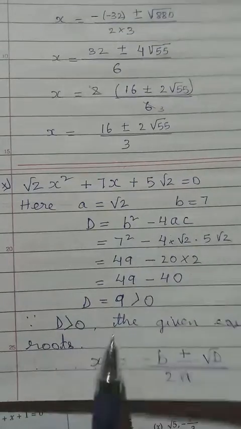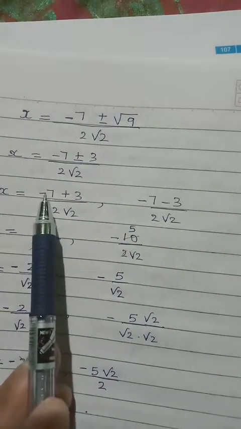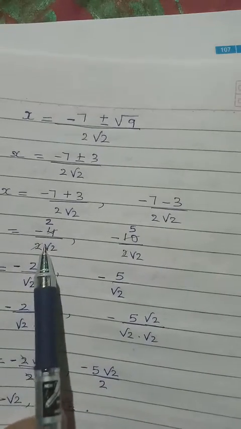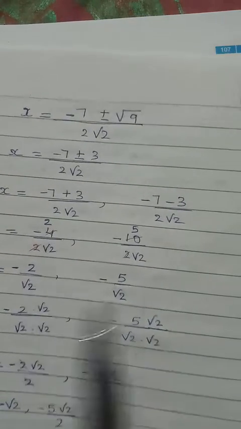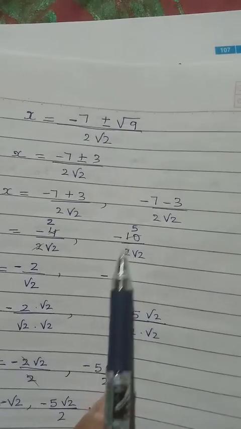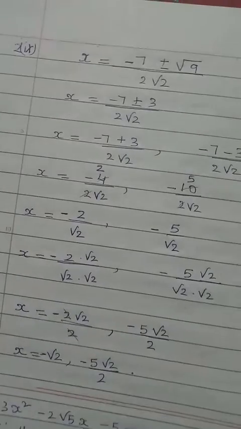b is 7, so we have minus 7 plus minus root 9. 9 is a perfect square. We can take out 3. So now we can separate 1 minus, 1 plus. So we subtract, that we can cancel, but we cannot leave it. Here both are minus, we can add, but the sign remains minus. So we can divide 5 by root 2. So if you want, you rationalize. If you don't want, you can leave it like that.